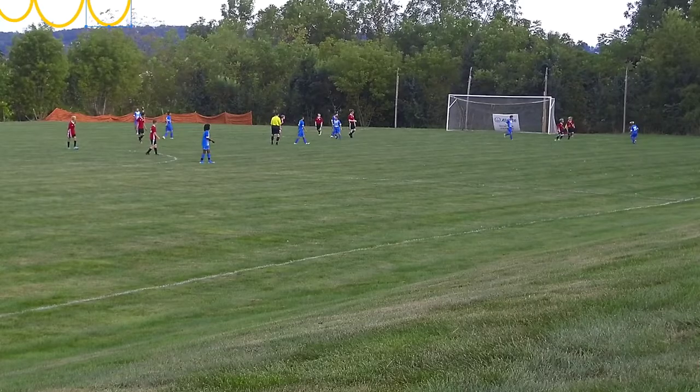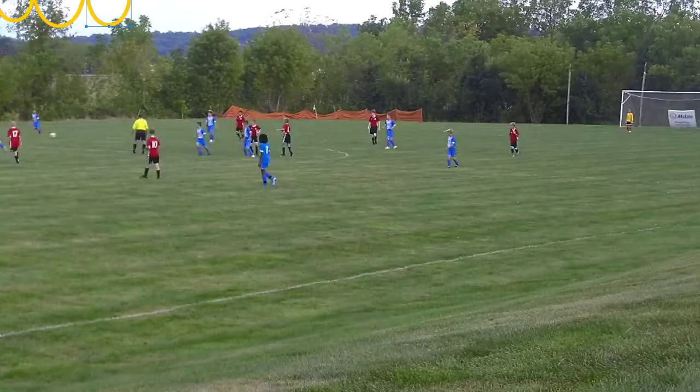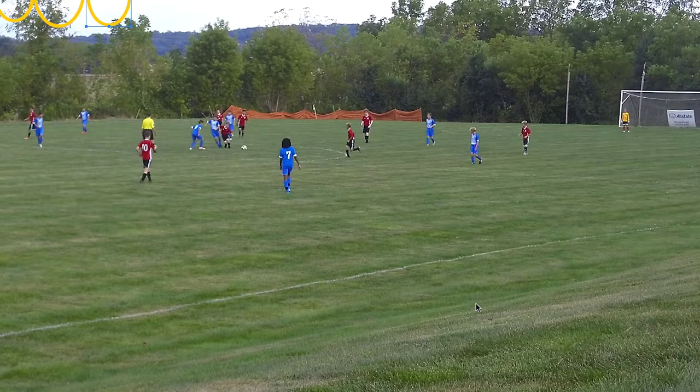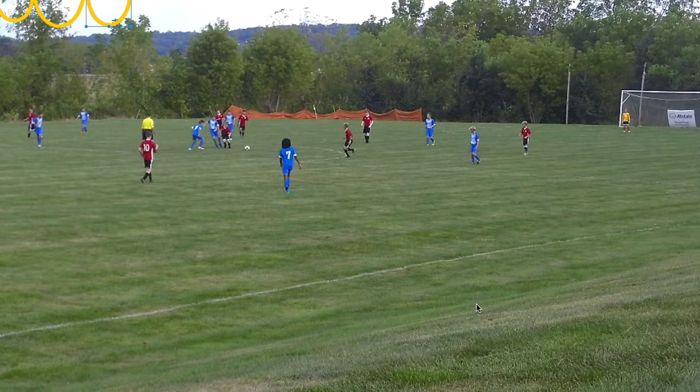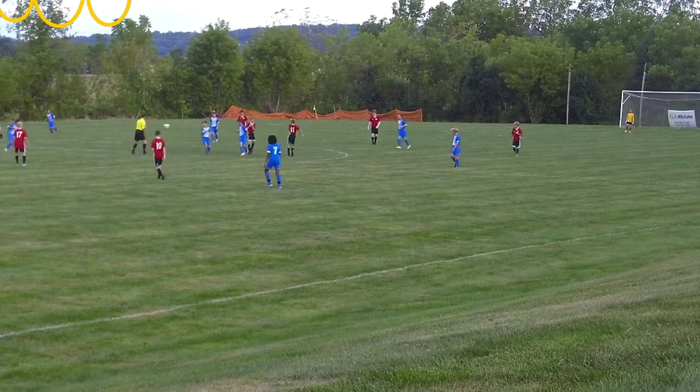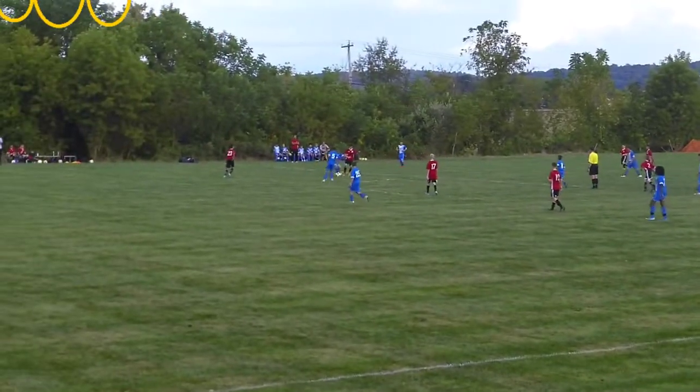So the great thing about this play is that we were patient enough to bring the ball side to side, finding good spaces through the middle. So let's watch it one more time again, okay? That way you can see the job that we did.